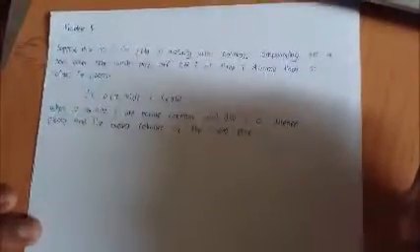Problem 5. Suppose that X is the yield to maturity with continuous compounding on a zero coupon bond which pays off 1 ringgit at time T. Assume that X follows the process given by the equation here, where a, X naught and s are positive constants and dW is a Wiener process. Find the process followed by the bond price.